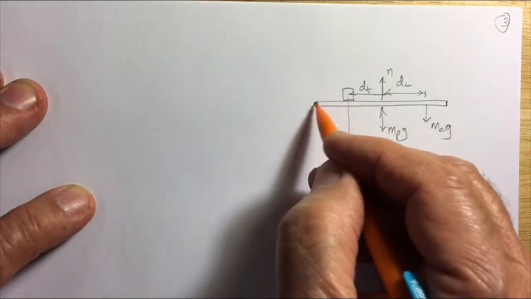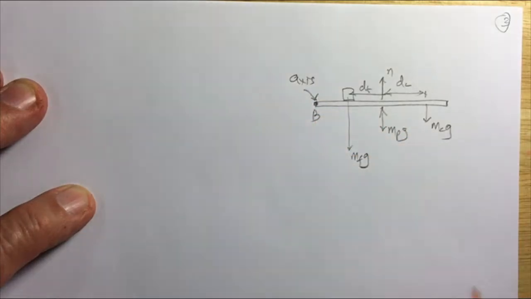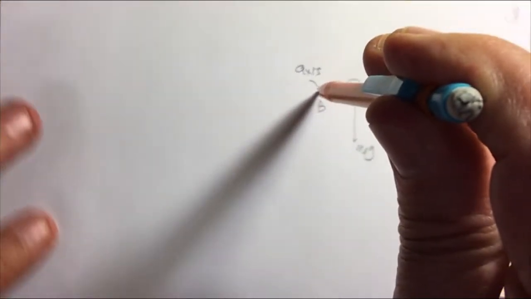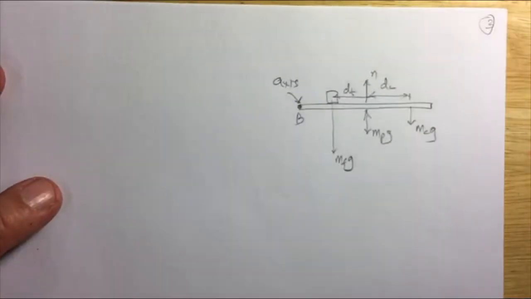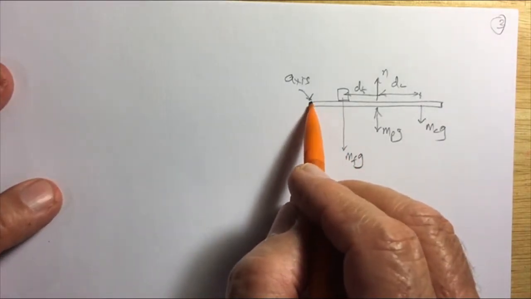This is our axis, point B, and the axis is vertical because it's now supposedly going to spin like that. So now we're going to measure everything from the axis.